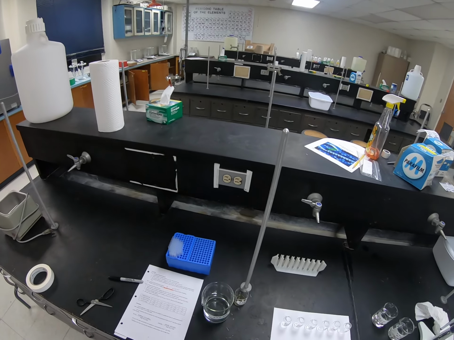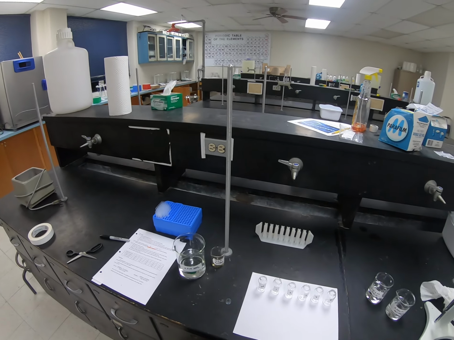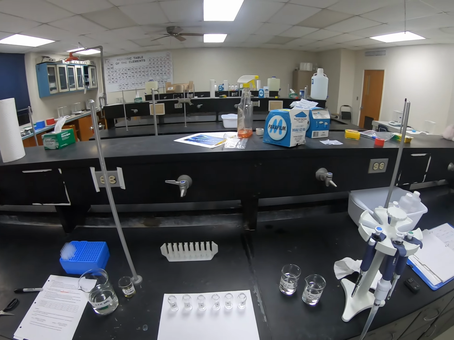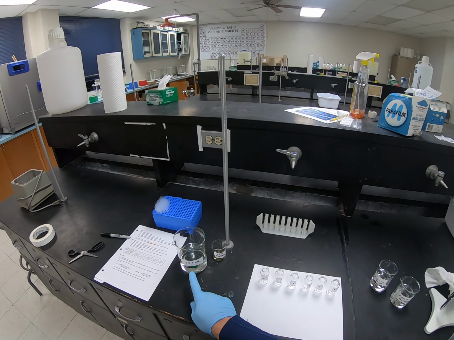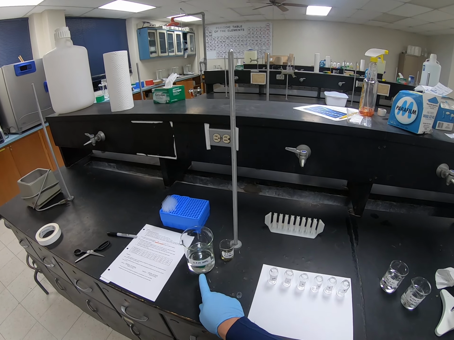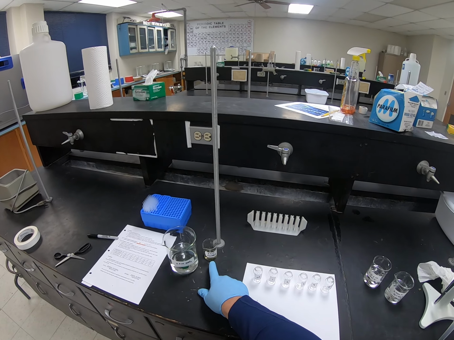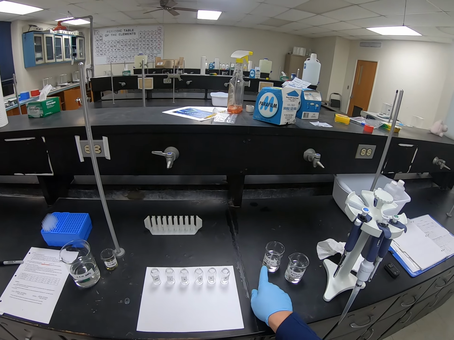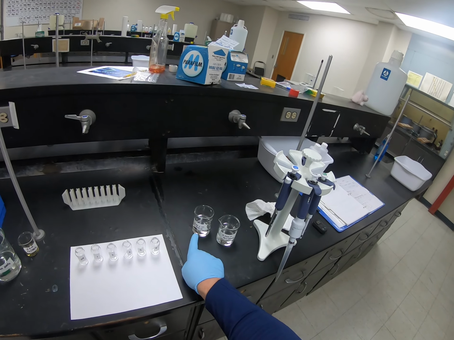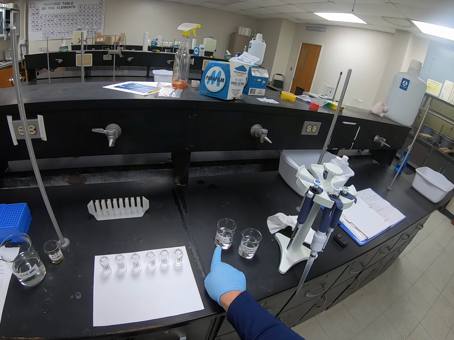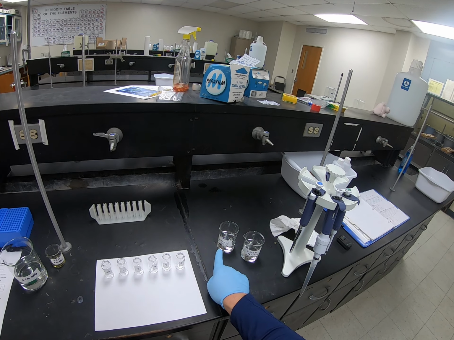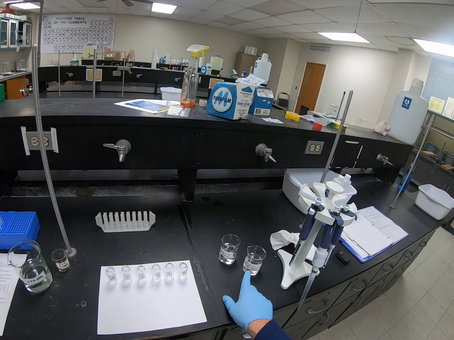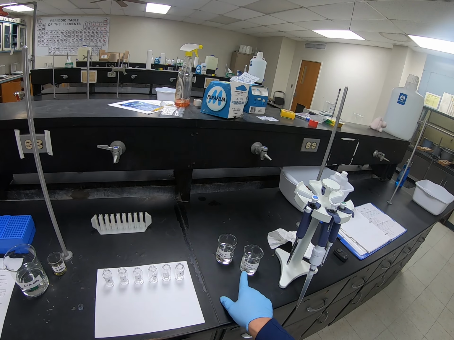So what I've got made up for you at this point is the solutions that I need to proceed in the experiment. I've got a solution of 0.5 molar nitric acid, a solution of 0.2 molar iron nitrate, a solution of 0.002 molar hydrogen thiocyanate, or HSCN, and then I have the more dilute iron, that is 0.002 molar of the iron nitrate.